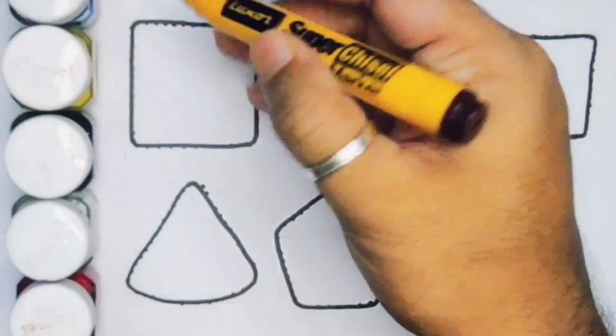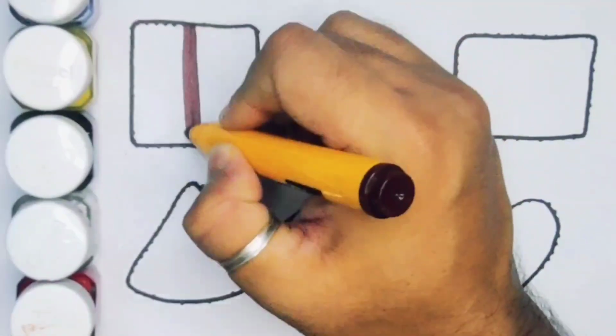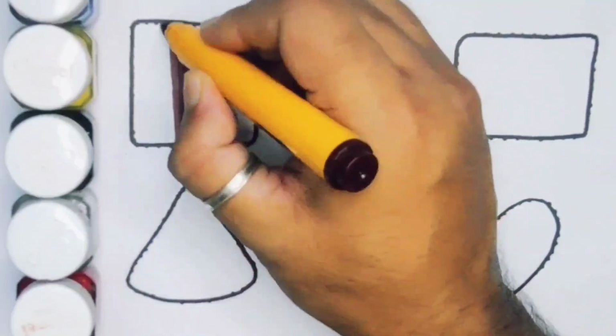Now we're going to put the color. Chocolate color, square.